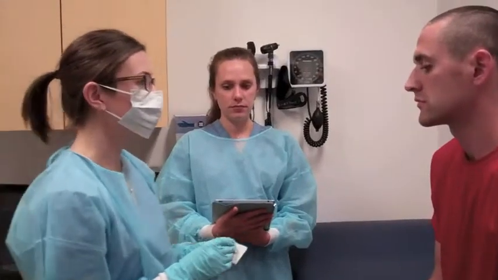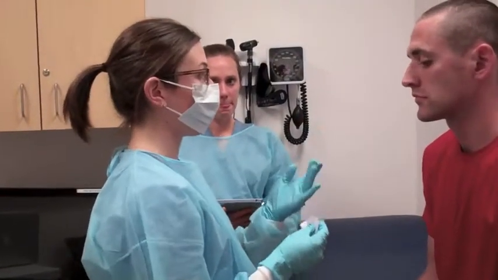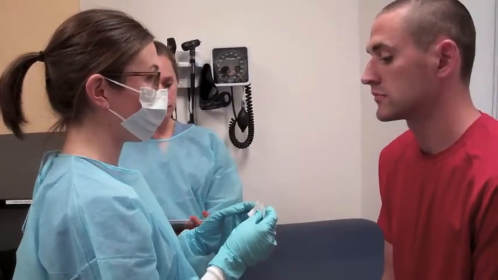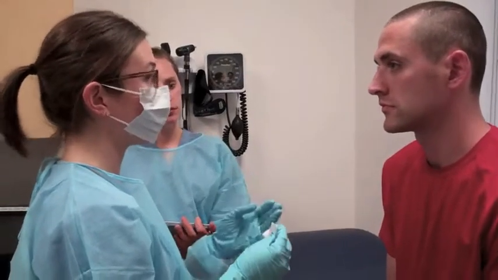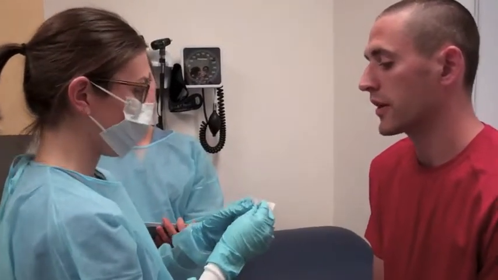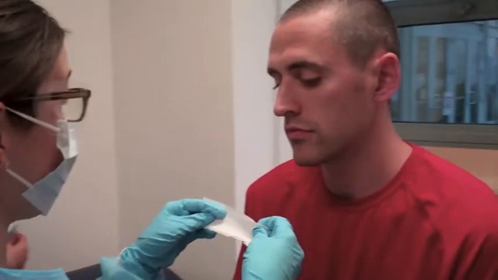Take a 2x2, and I'm going to have you stick your tongue forward. I'm going to wrap this gauze around the tip of your tongue, and it'll help me hold on to your tongue while I look at the tongue. Okay. Because this is one of the most common sites to have oral cancer.